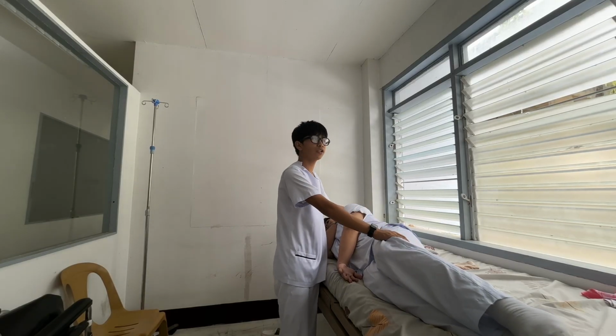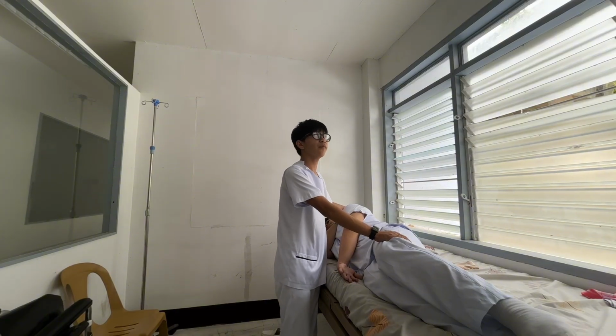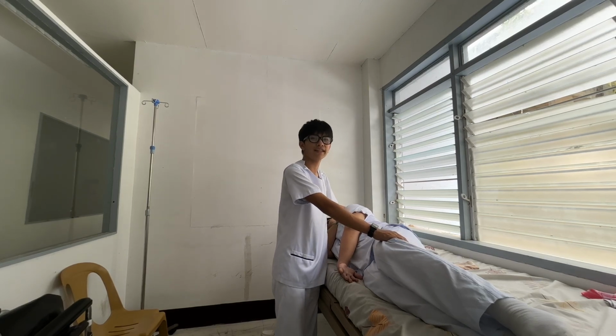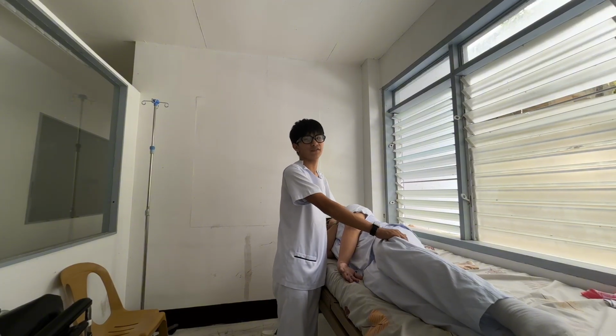Then instruct the patient to use his elbow, elbow up on the bed to support, and as you support the shoulders with one hand, the other hand assists to slide his feet off the bed to dangle or touch the floor.